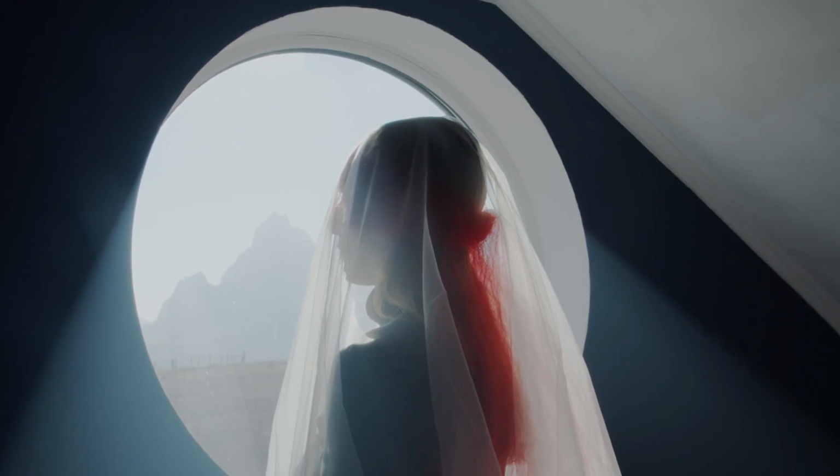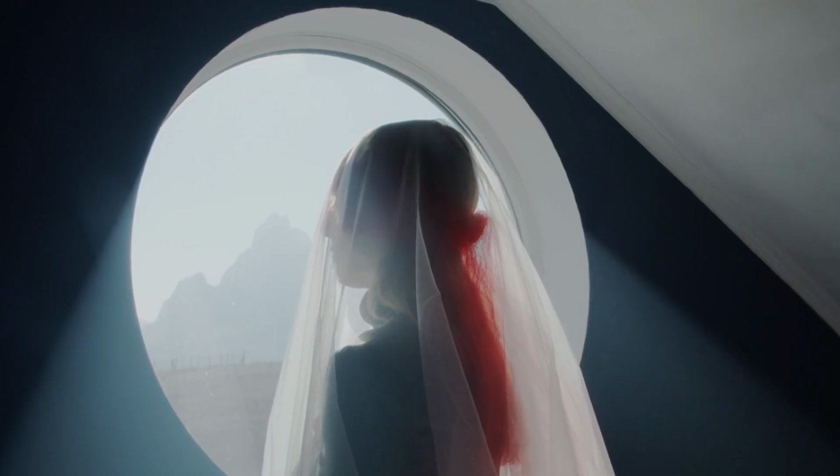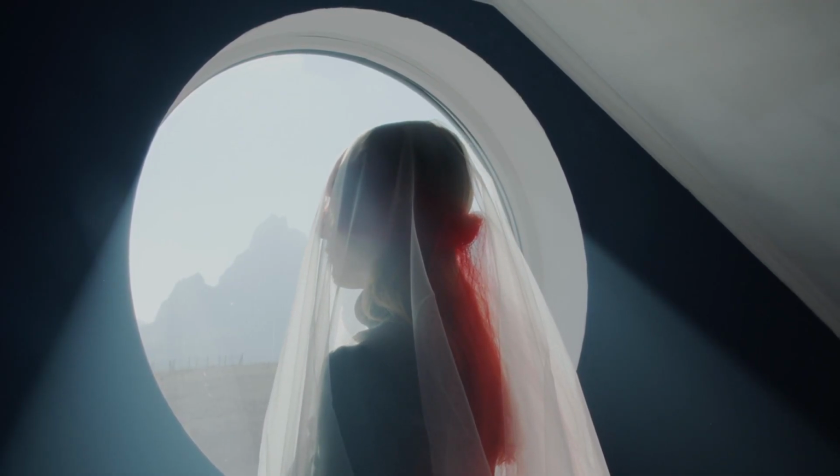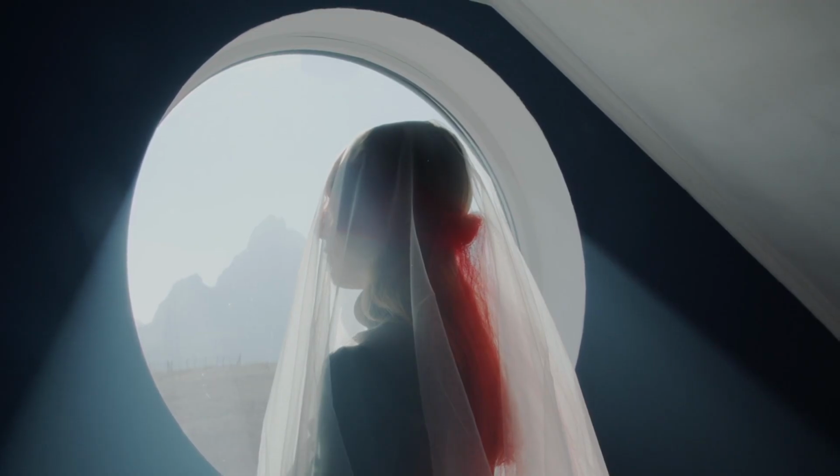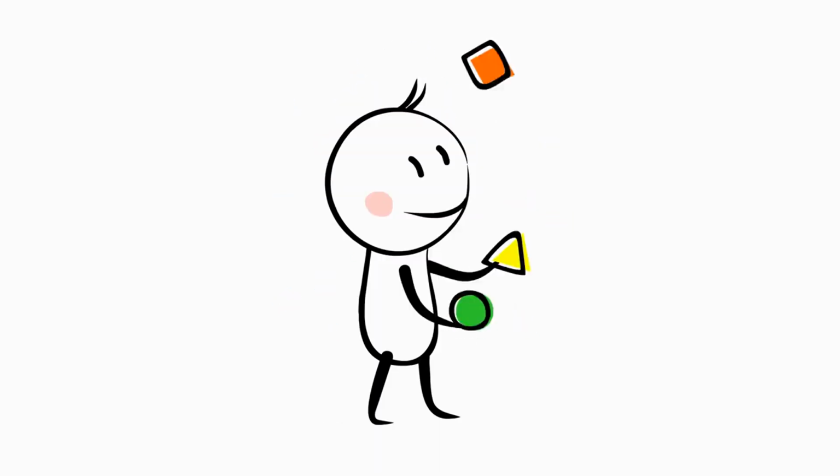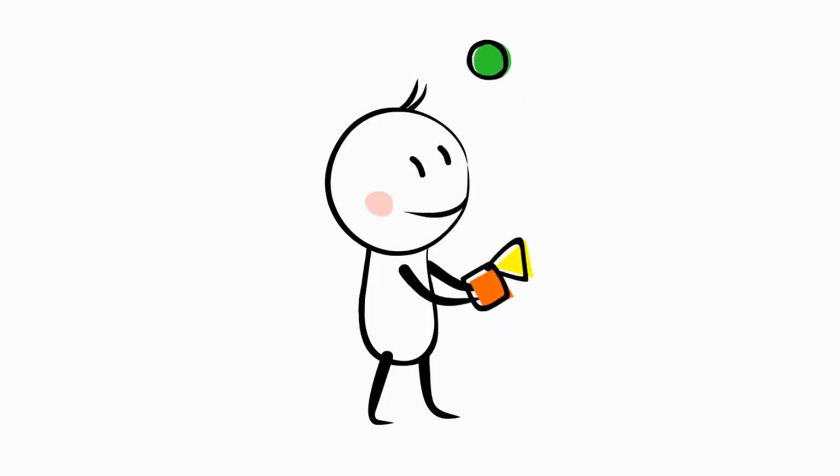Whether you're a writer looking to improve your craft or just someone curious about the psychology of characters, this is your guide to mastering character creation. Ready to dive in? Let's make your characters unforgettable.